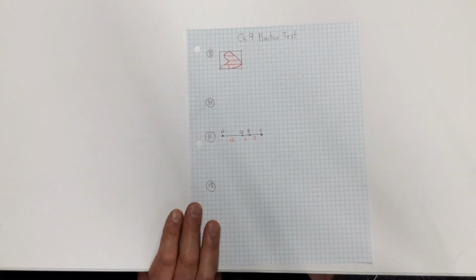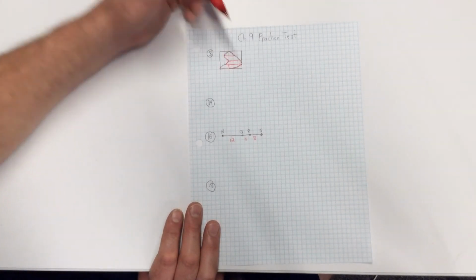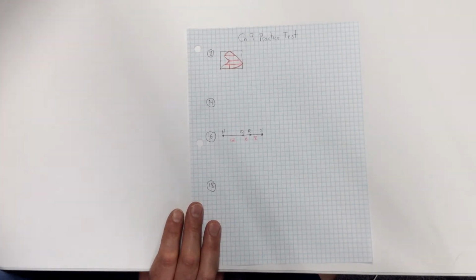It's kind of a complicated way to do it, but I just want to demonstrate how you can do that. On a multiple choice test, you might be able to count them and get closer. Whatever works. In math, whatever works, though some ways are easier than others.